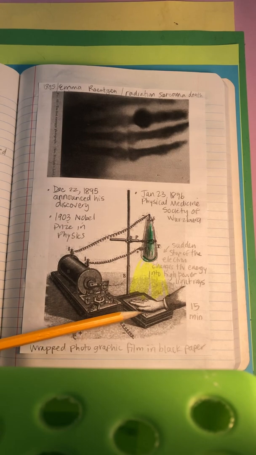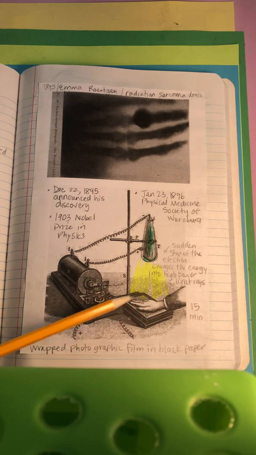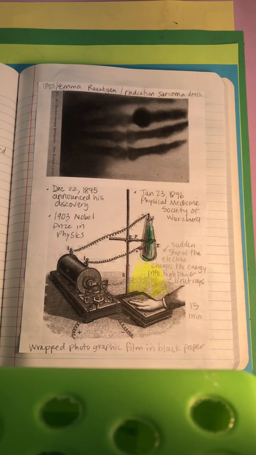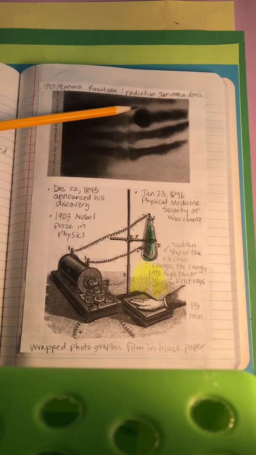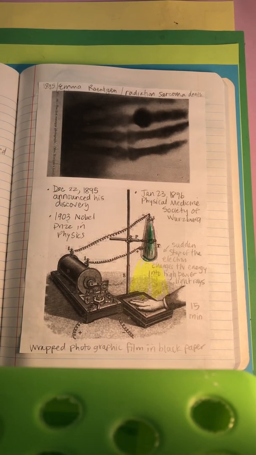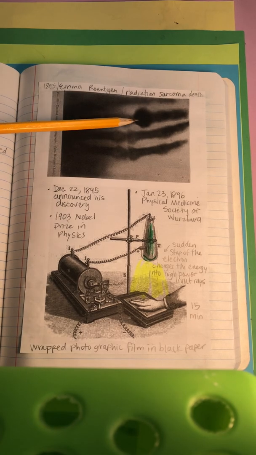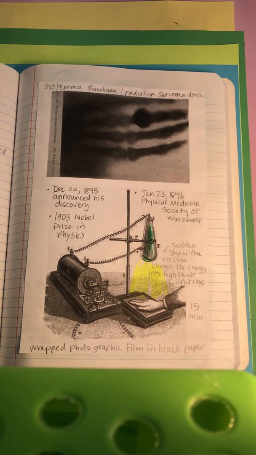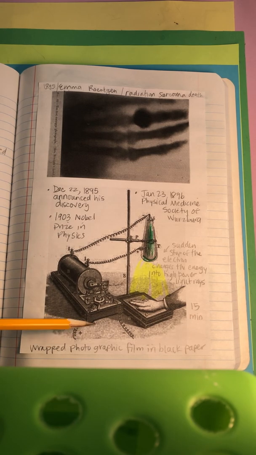The photographic film was wrapped in that black paper, and she set her hand there, and after 15 minutes or so, it showed her hand. This was her famous one, and they say that was where her ring was at the time. And you can see here, this is a better drawing of an induction coil.